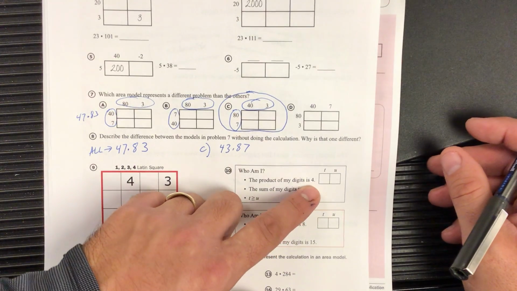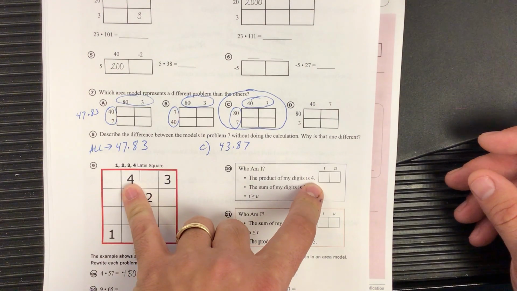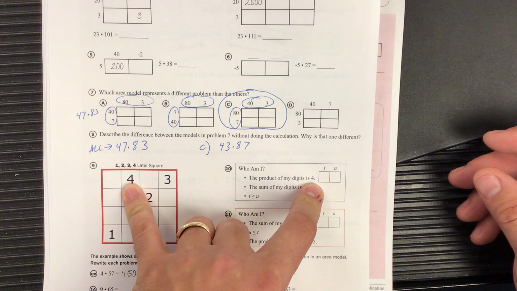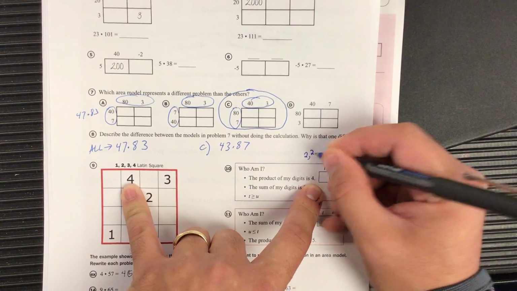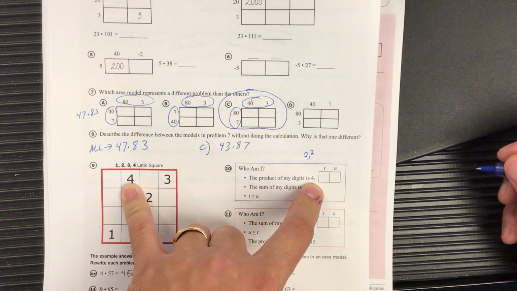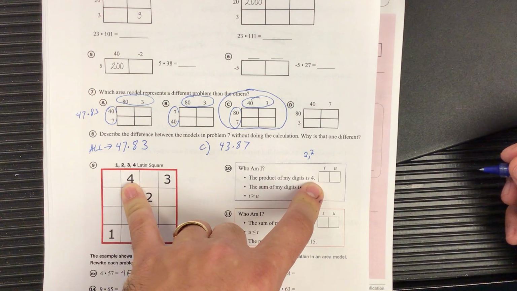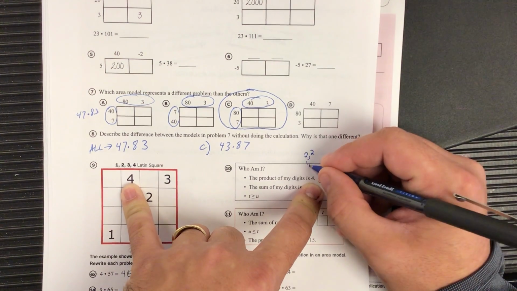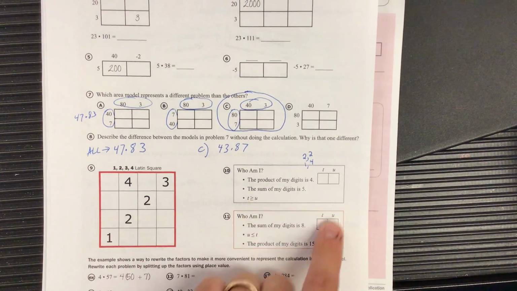The product of my digits is 4. So what numbers multiply together, that's what product means, to give you 4? 2 and 2. 4 and 4? 4 times 4 is not 4. 4 times 1. So those are your options. That is the only way to get 4.